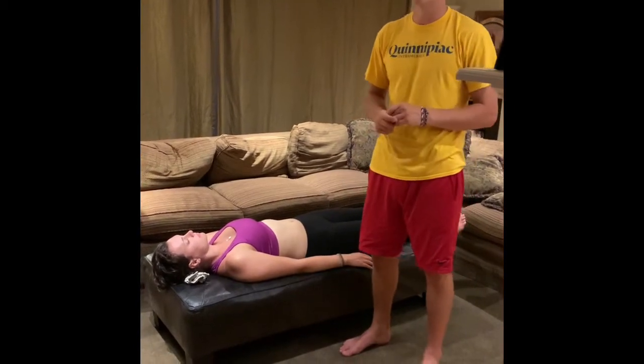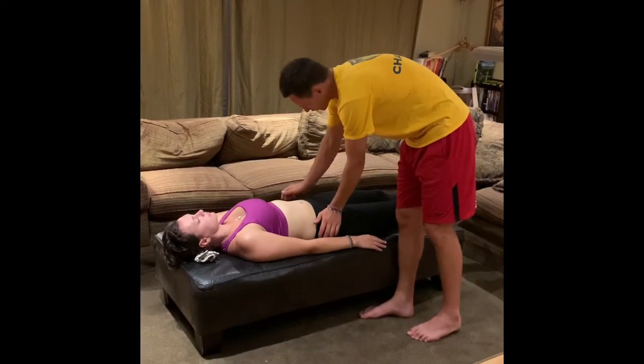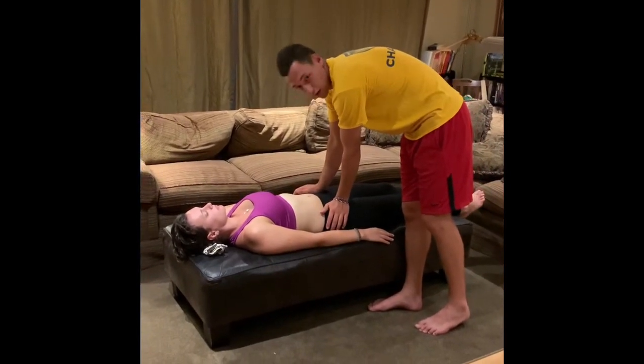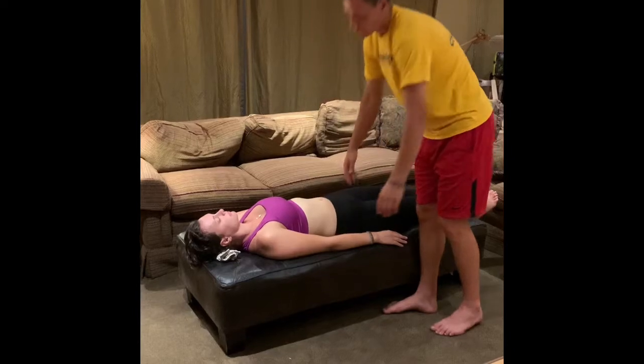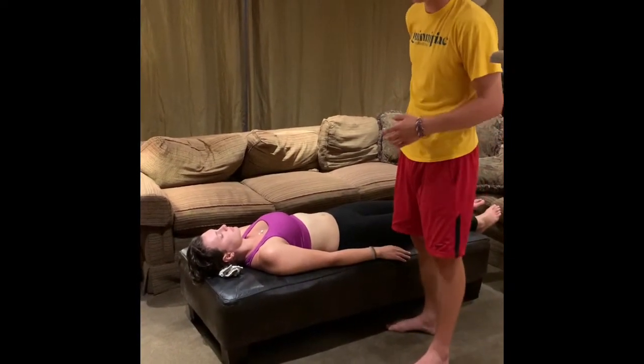Now for the first one, it is supine SI distraction. So I'm going to palpate the ASIS on my patient, and I'm going to apply bilateral pressure. This is supine SI distraction. A positive test here would be pain or reproduction of symptoms in the SI joint.